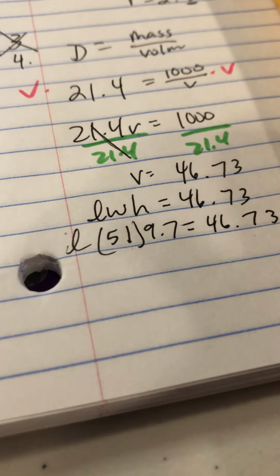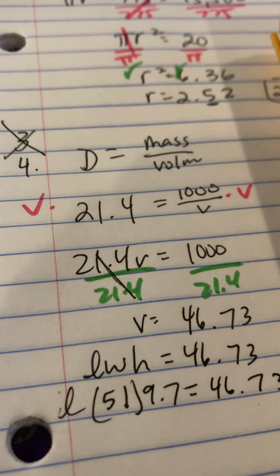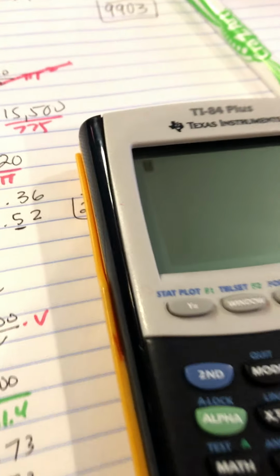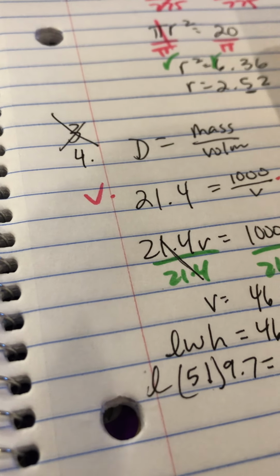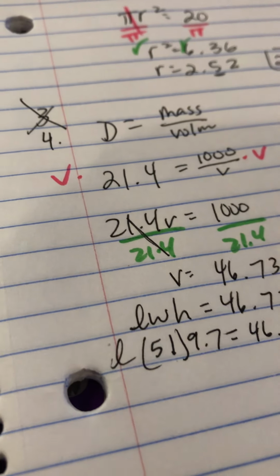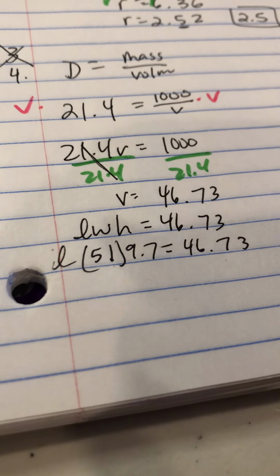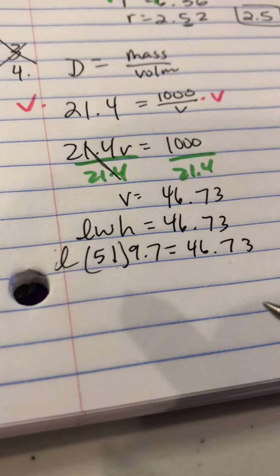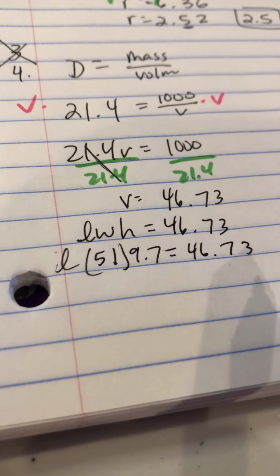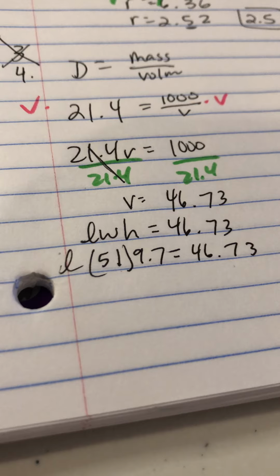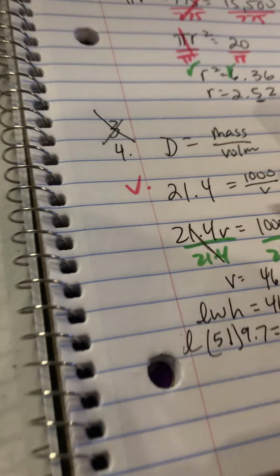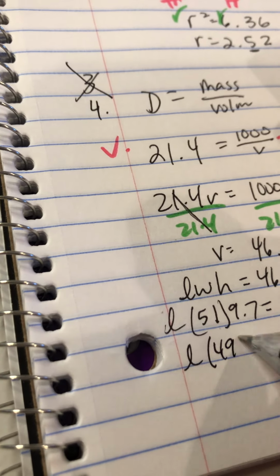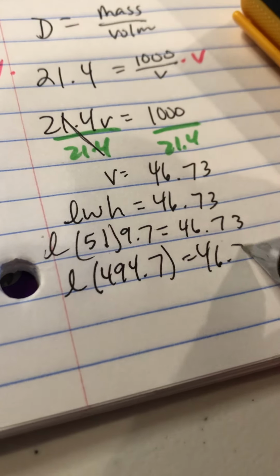I don't know that I did that right, actually. I'm going to do it in my calculator real quick. So I've got 46. Well, let's first do 51. Oh, it went from centimeters to millimeters, so I had changed it. But on the test, they said that they were no longer going to change millimeters and centimeters and all that stuff. So let's go as if it was just like this, okay? So you shouldn't have to convert. If you do, you need to tell me so that I can change it. At first, I would multiply those two together. And so I would have length times 494.7 equals 46.73.